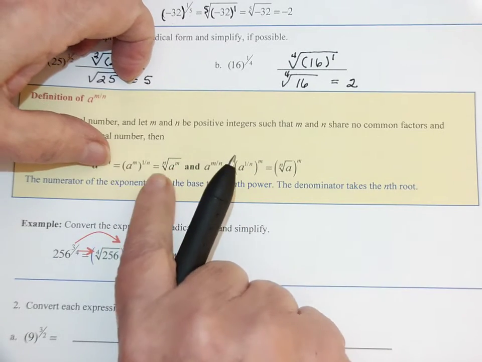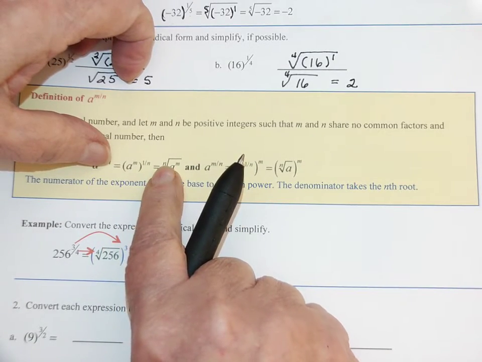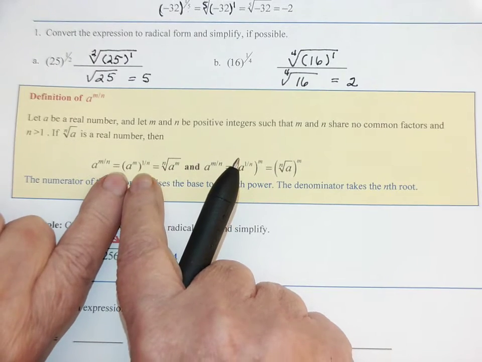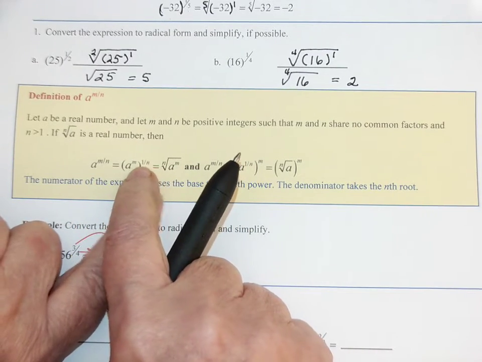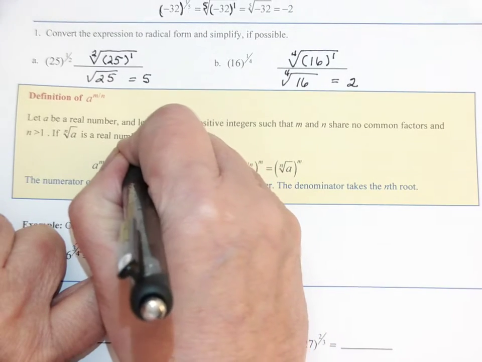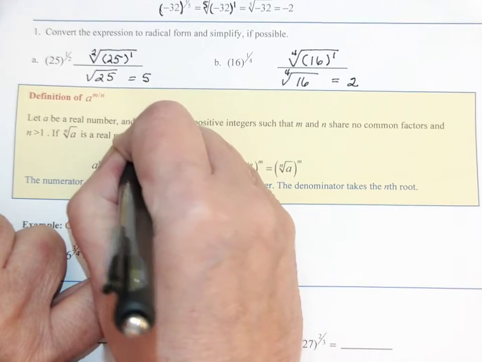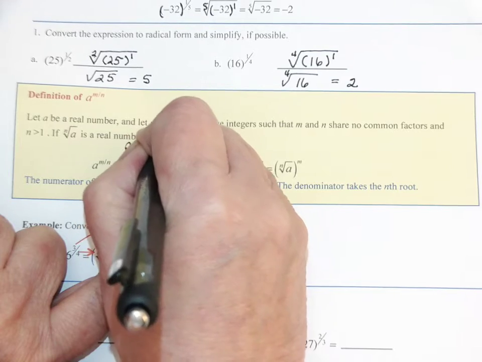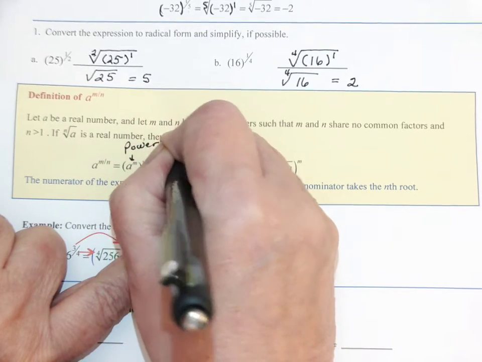That's the numerator, and the index is n. What they're trying to point out here is that I do the power first, and then this is the radical.